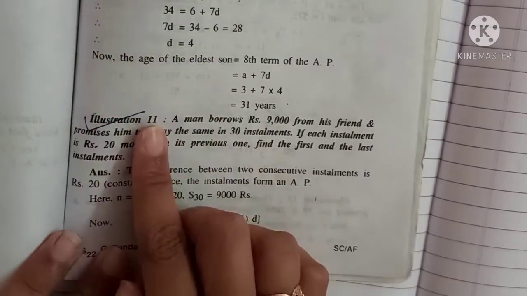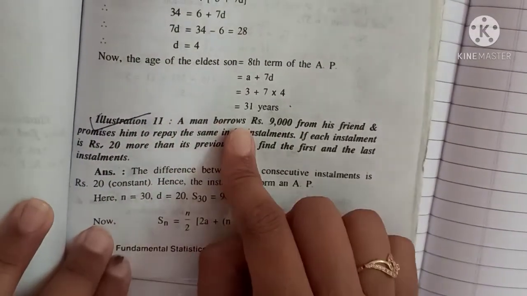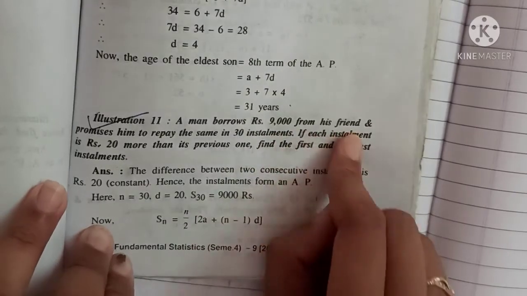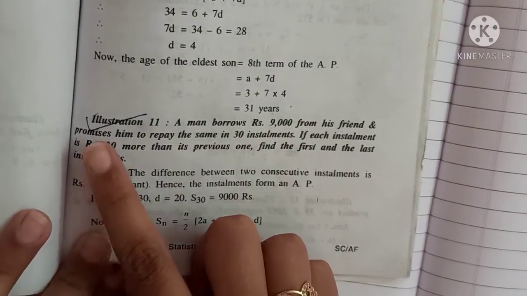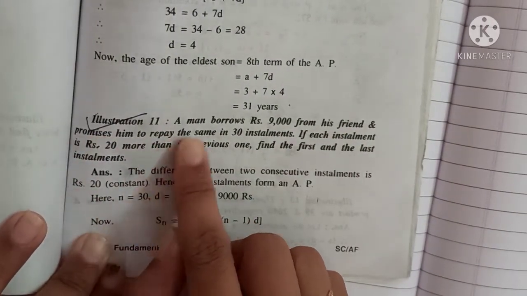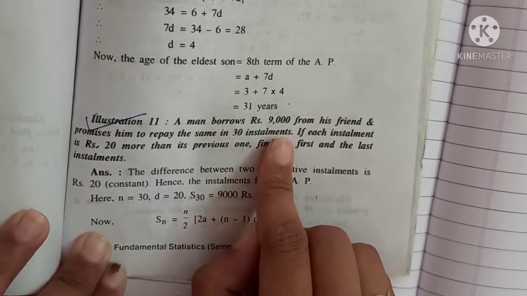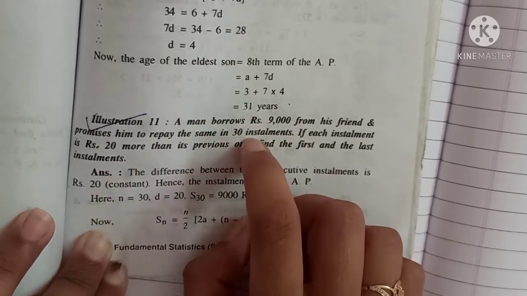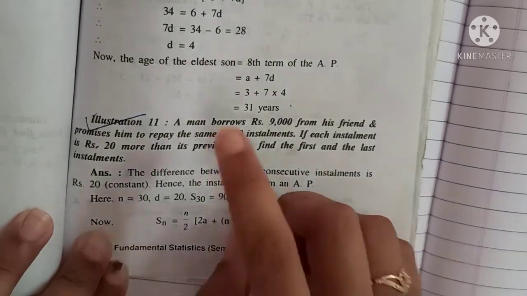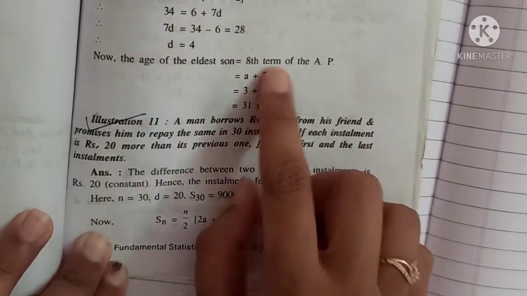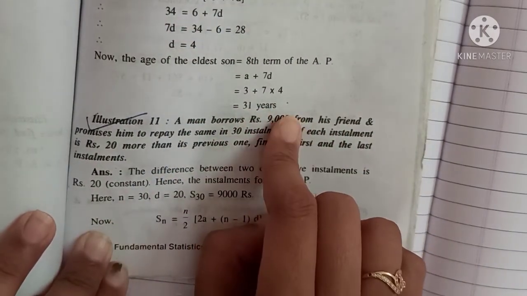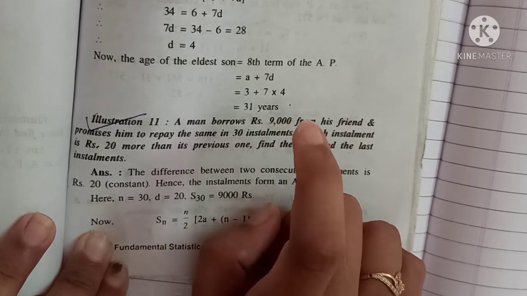Let's see illustration number 11. A man borrows 9,000 from his friend and promises to repay the same in 30 installments. So 9,000 he will pay in 30 installments, that is n is equal to 30. The total amount he borrowed is 9,000, so Sn is equal to 9,000.